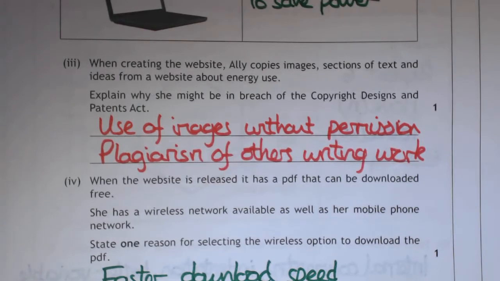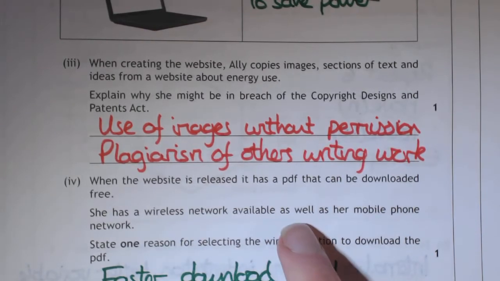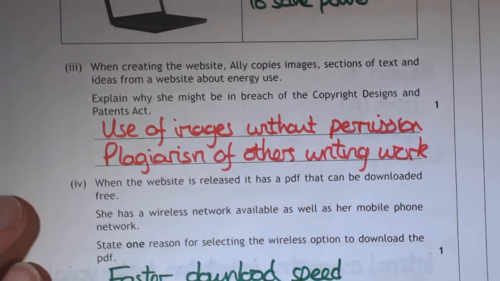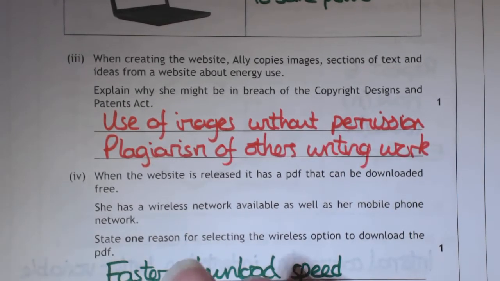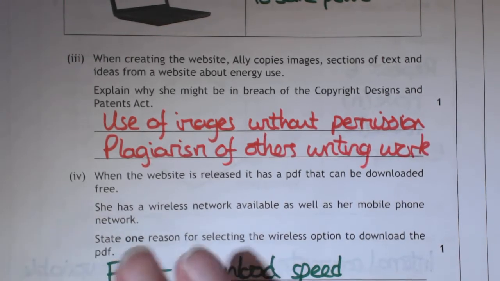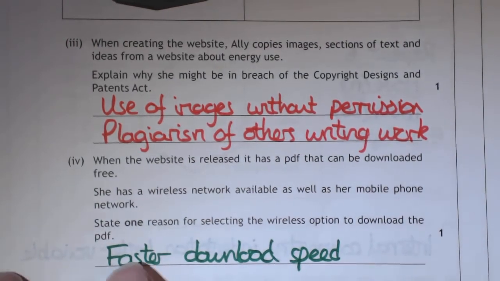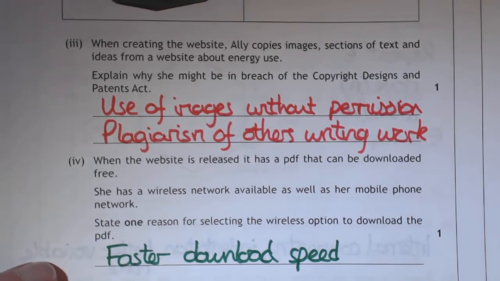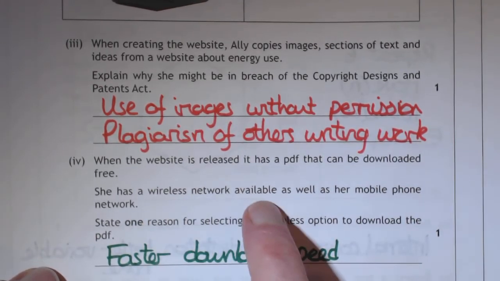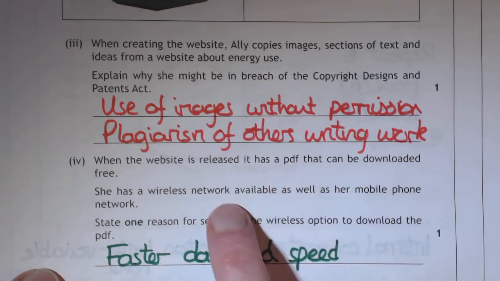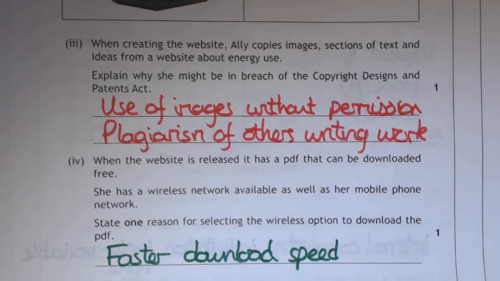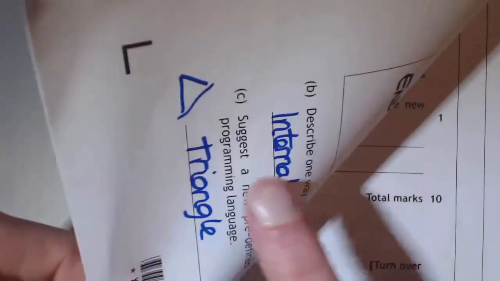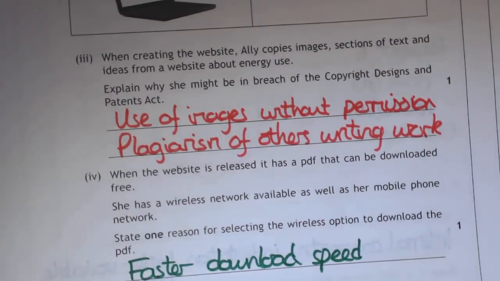And why would she use a network available as wireless as well as a mobile phone network? So obviously your wireless network's dedicated to as many folk, if it's just in your own house, whereas your telephone network's used by thousands. So it's faster download speed, right? So that's why she would want to download her PDF, just put it on the Wi-Fi network as well. Also, wireless network, if it's yours, is cheaper than downloading using the mobile phone network, so you could probably mention the price as well. And that is question 19 finished.